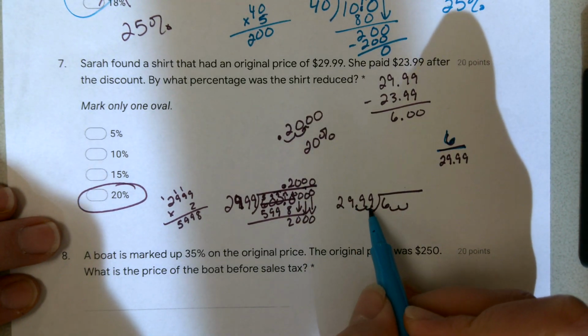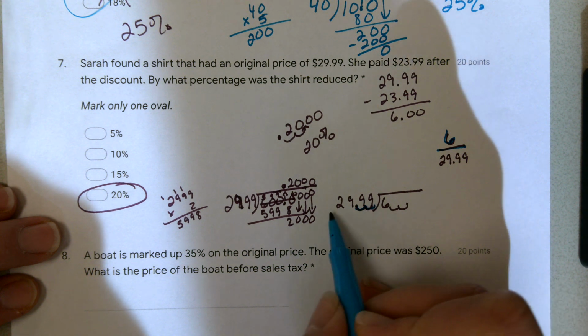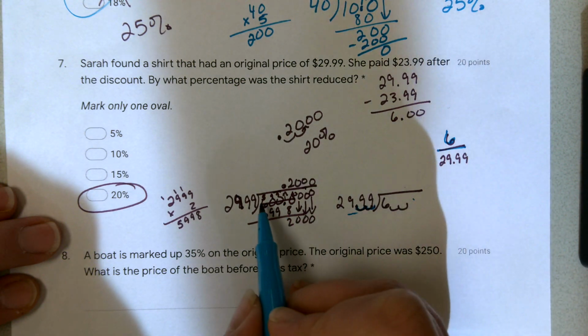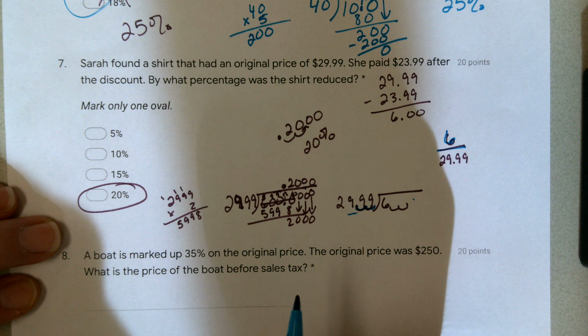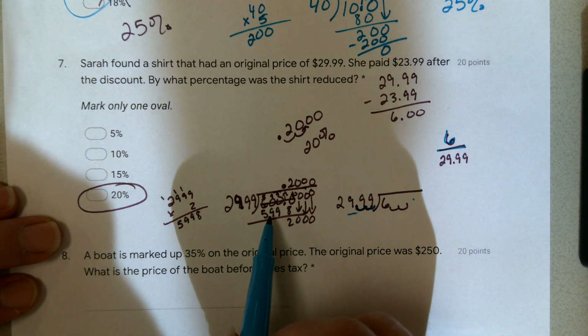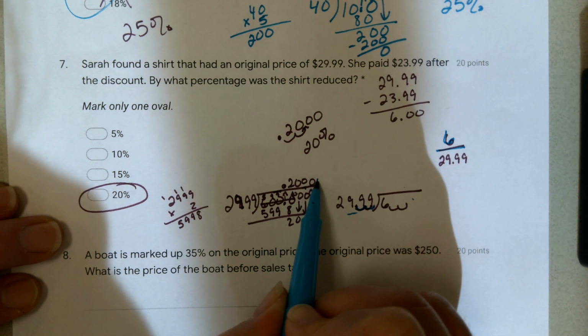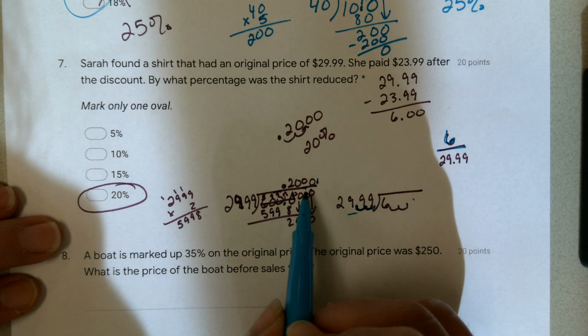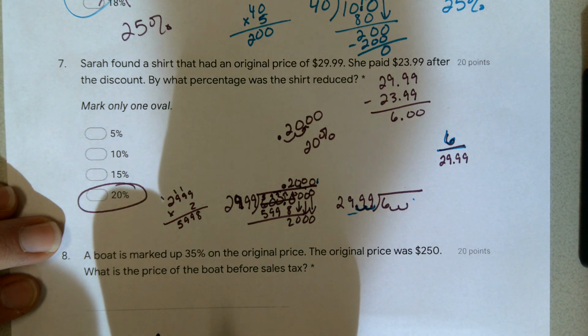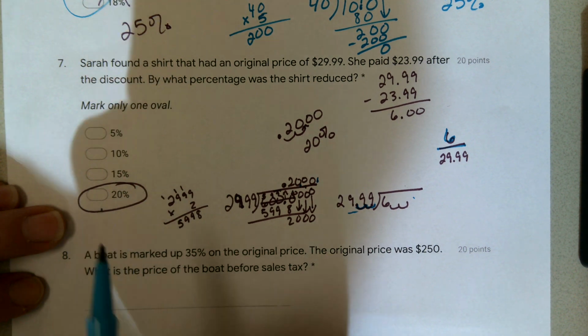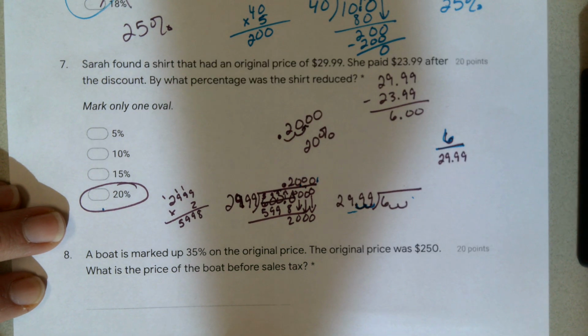And so here's where all I did was move my decimal point so I can have a whole number here. Moved it 2 places. I rewrote it, and I worked it out. And this 0 would have kept going, but I'm only going 2 place values. So 20% is the correct answer for that.